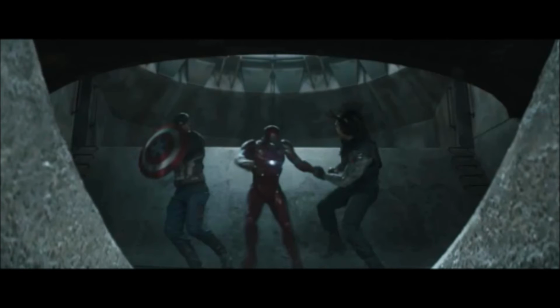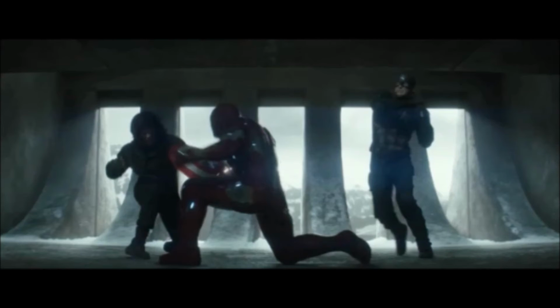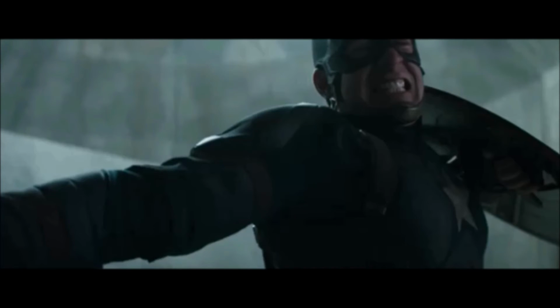Cap and Bucky versus Bleeding Edge armor. Suit looks slim. Tony struggles. Seems to be located at some sort of dome or dam. In the snow, Cap gives his shield to Bucky in battle. New captain, anyone? That is a desperate man.